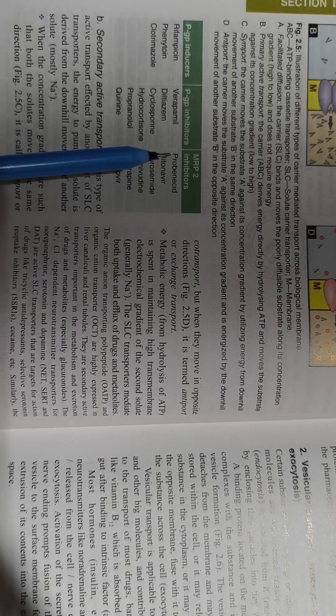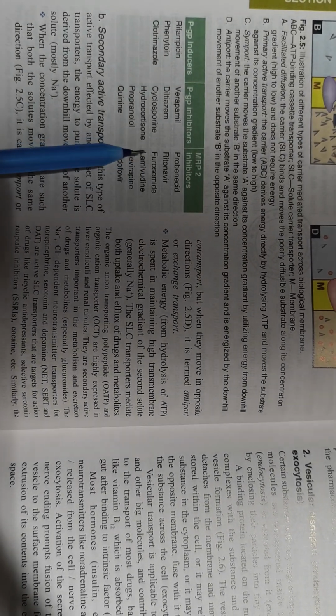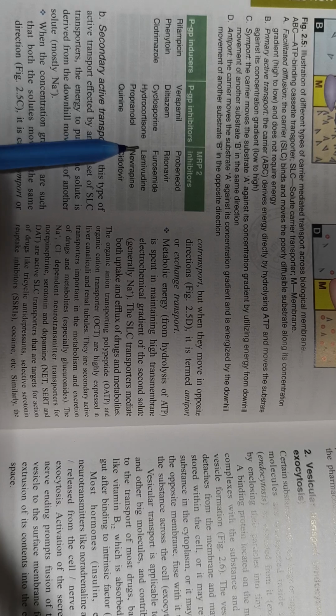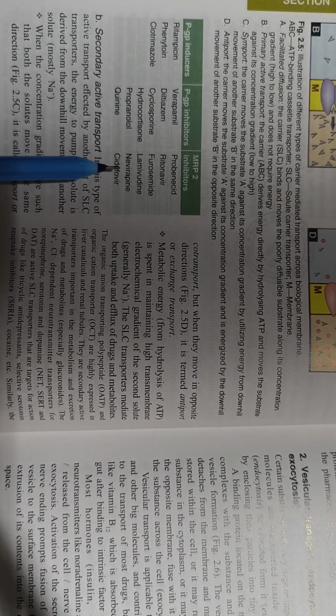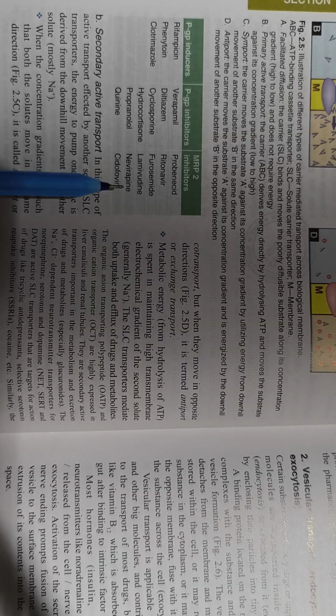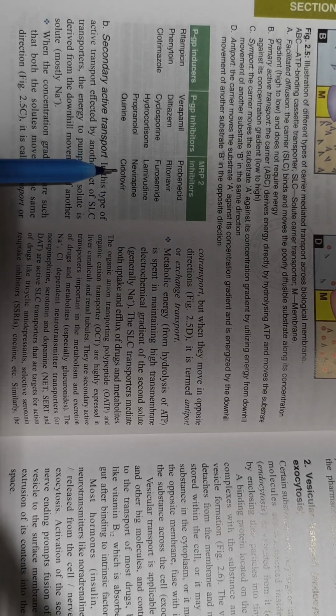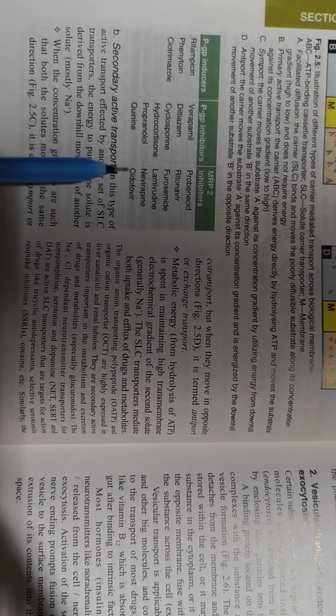MRP2 inhibitors are probenecid, ritonavir, furosemide, lamivudine, nevirapine, cidofovir.